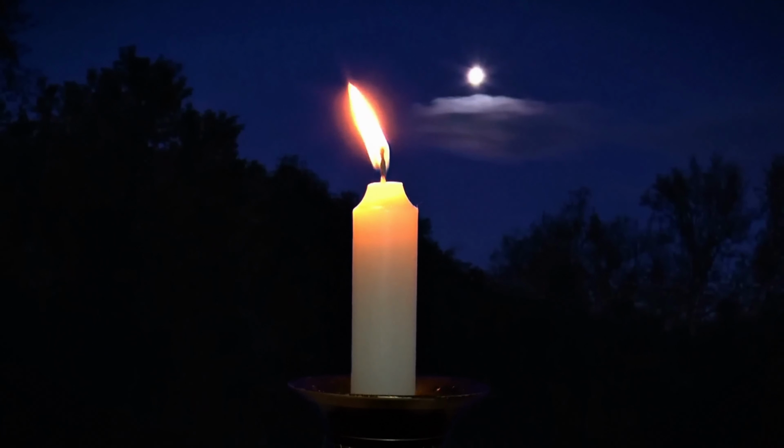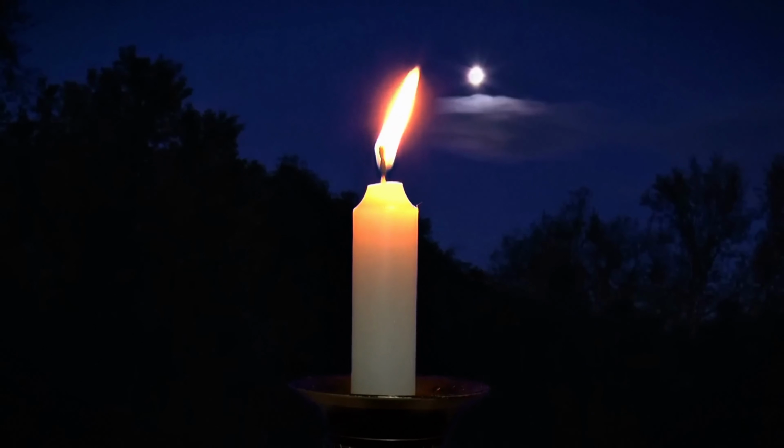The Moon has a very weak magnetic field. Unlike Earth, the Moon does not have a global magnetic field. However, some regions of the Moon's surface have localized magnetic fields.